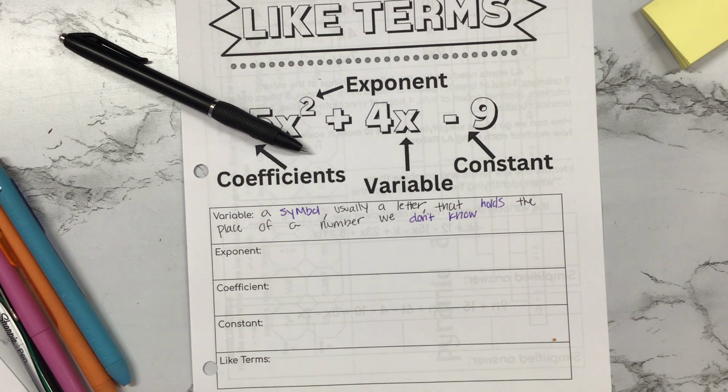So lately we've been using a question mark. We're going to transition to using letters. So X is really common, Y, Z. It could be any letter.